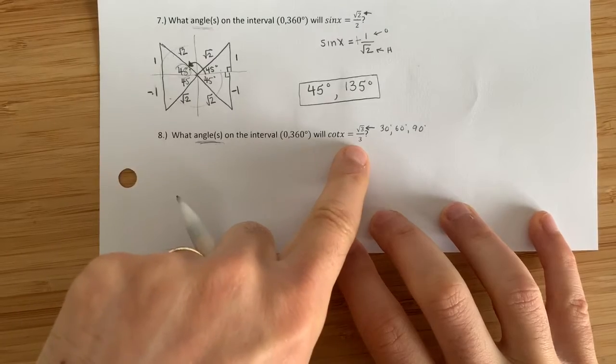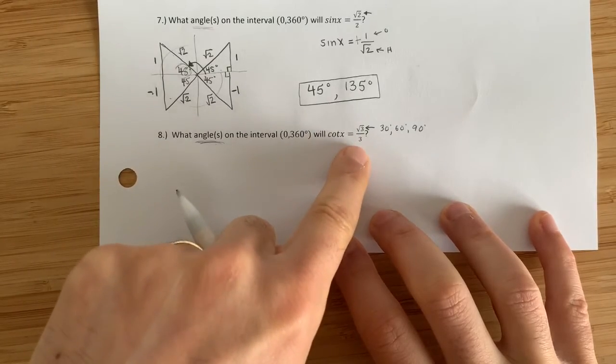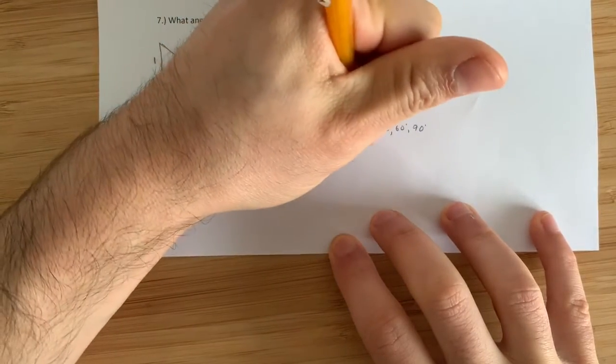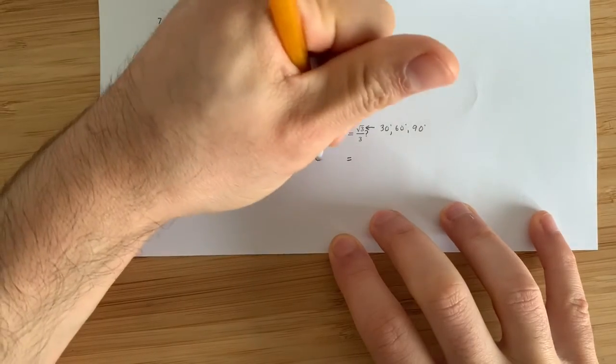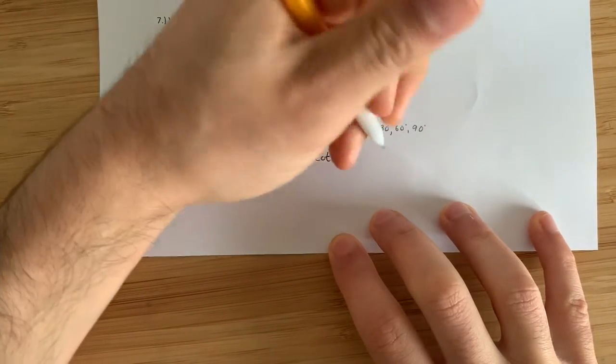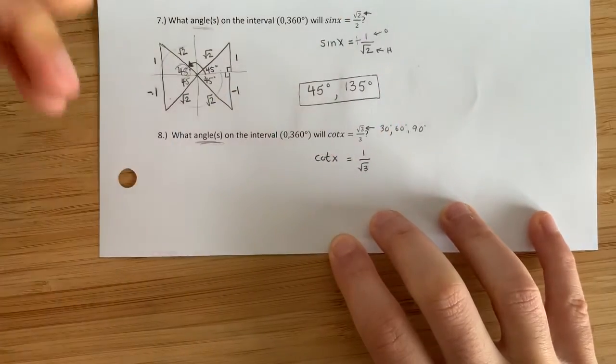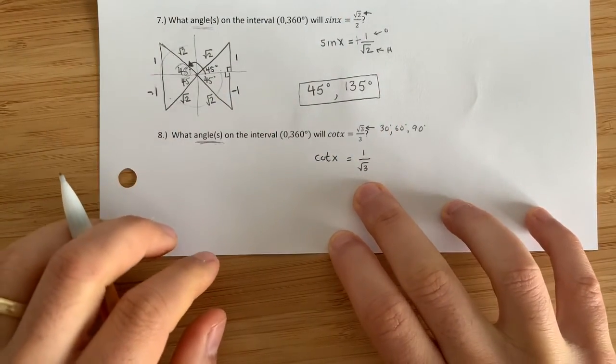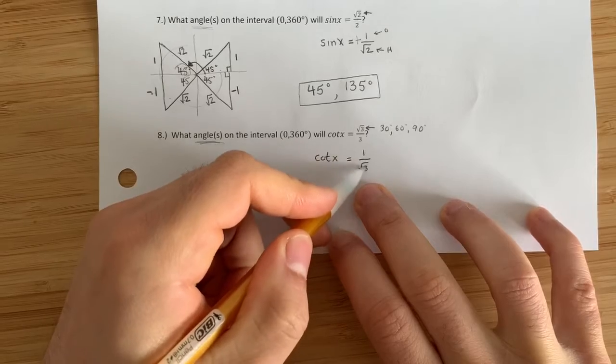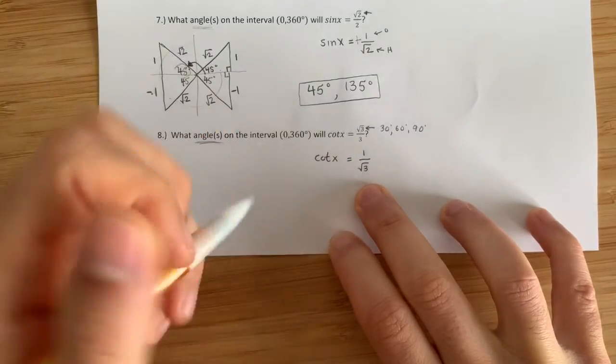But where about the 3? Like, how did that 3 come about? It's because it was rationalized already. So this is really cotan x of 1 over rad 3. It's kind of hard to think about reversing the rationalizing, but you can play around with it and see that this is the same.